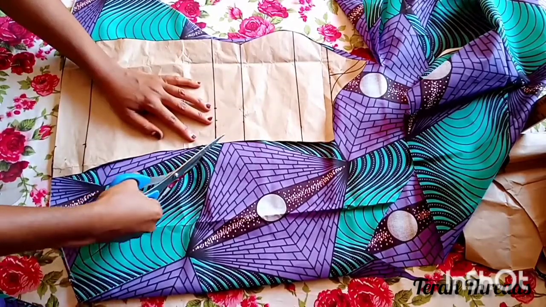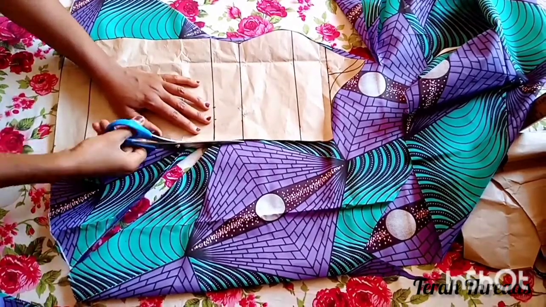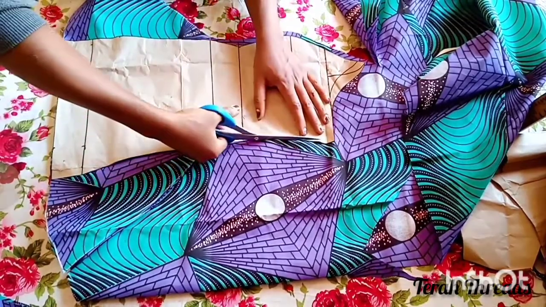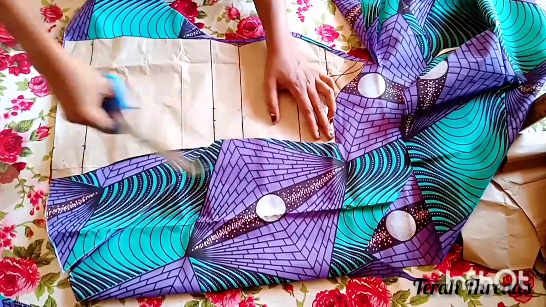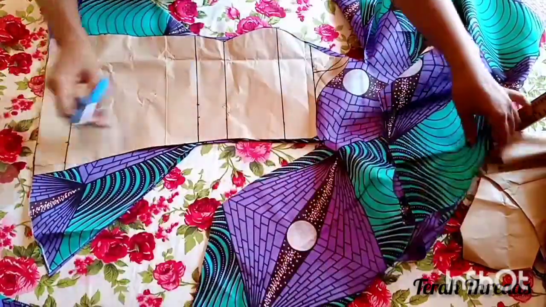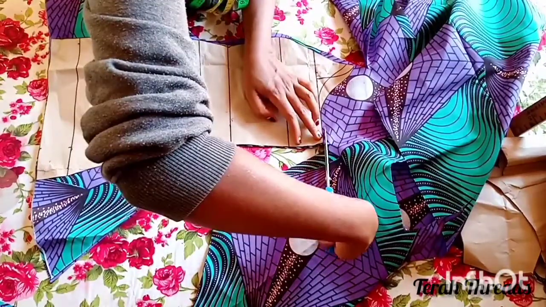So on this side there's no joining allowance, so you just come close to the paper and cut through, because already we have 2 inches for seam allowance over there.